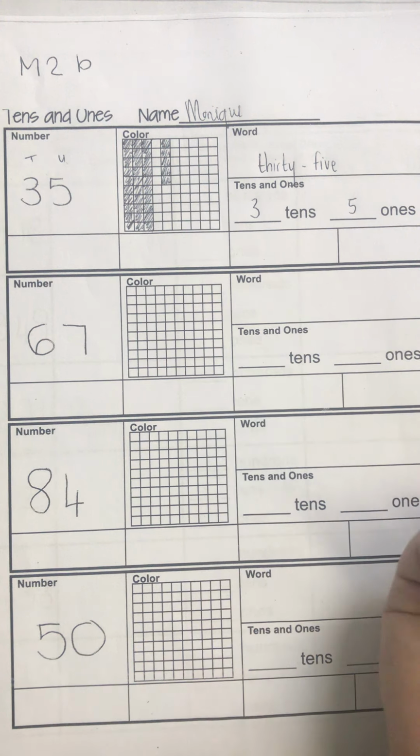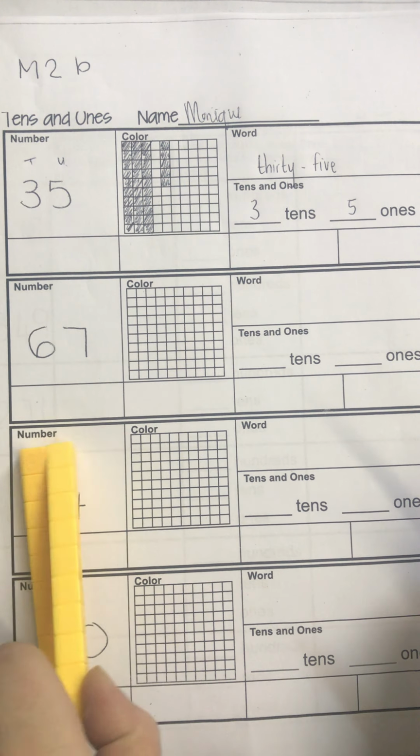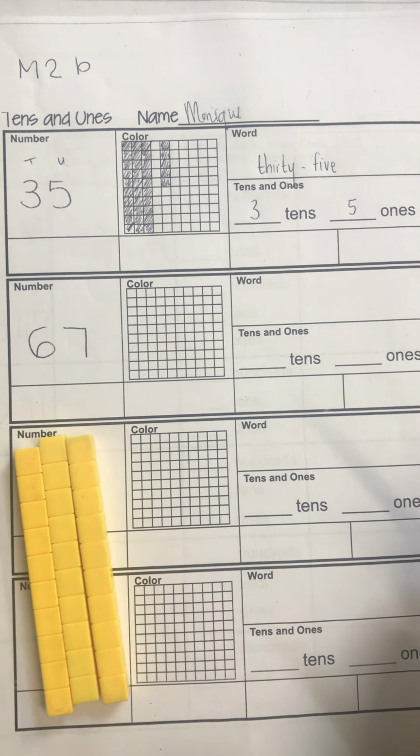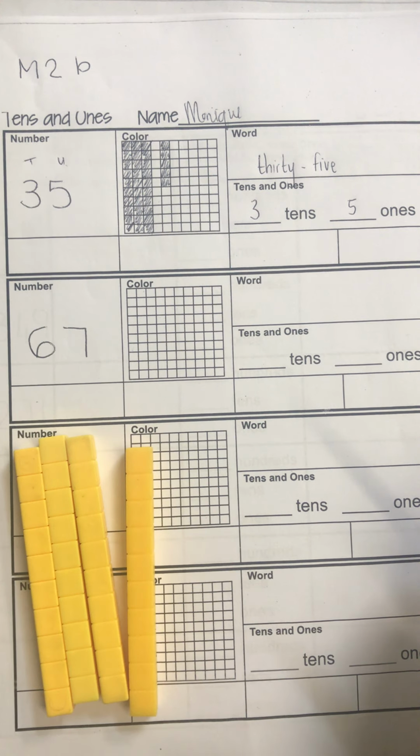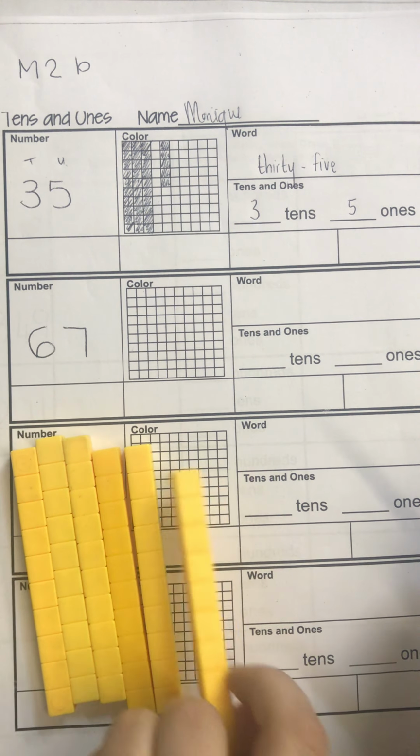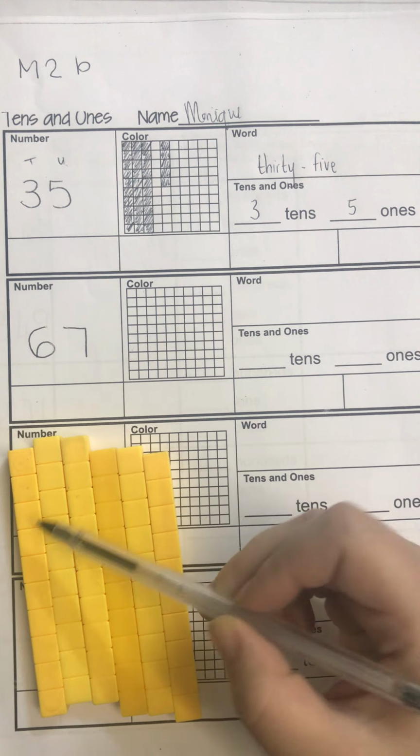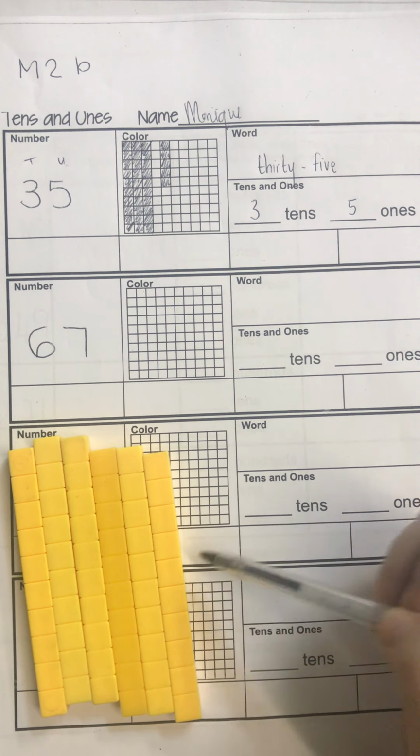Good. I will do the next one with you as well. 67. How many 10 sticks will I need? Let's see. 10, 20, 30, 40, 50, 60. So 1, 2, 3, 4, 5, 6.